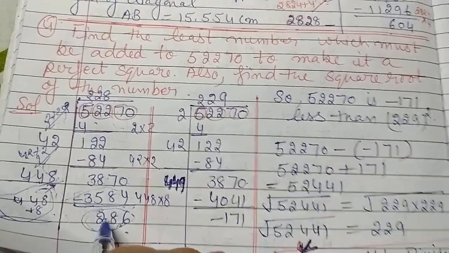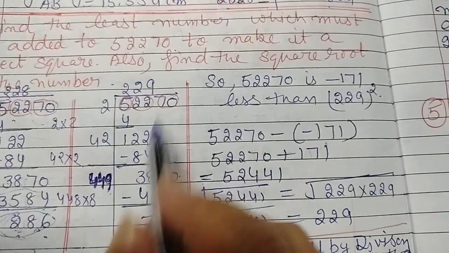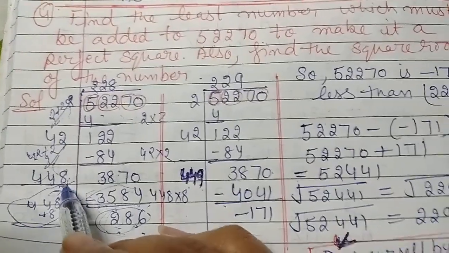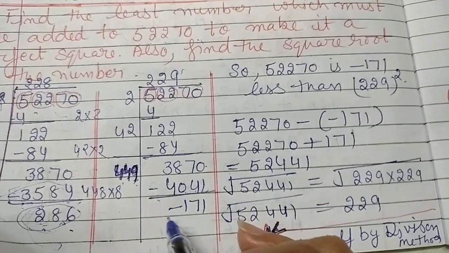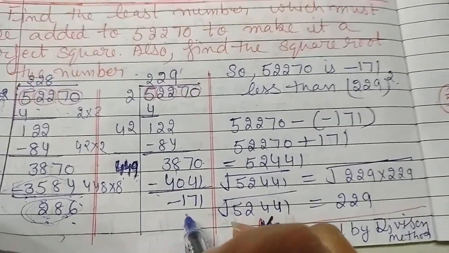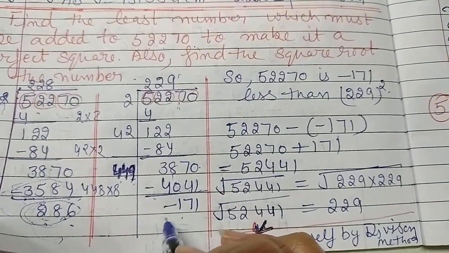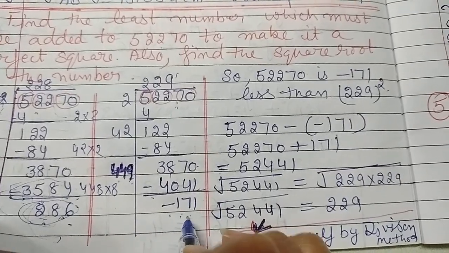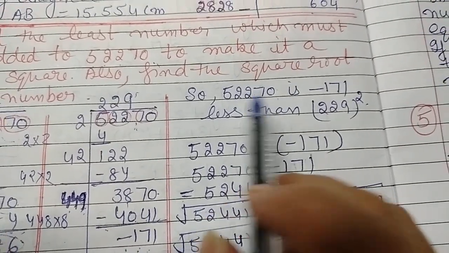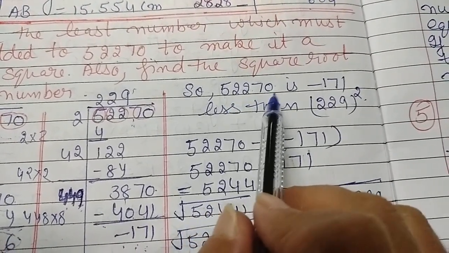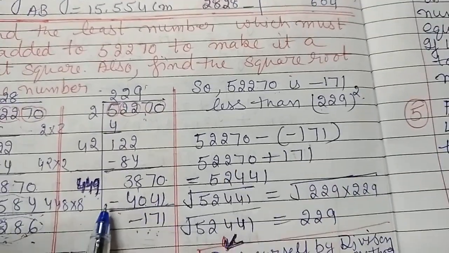But if we try again with this same square root, but instead of 8 we take a bigger number. Like here same division is there. If I instead of 8 take 9 here, that gives me 4041. Now we have to take a number greater than this, because we have to check what number should be added here to make it a perfect square. So when we subtract, I got the result minus 171. So after checking that, if we add 171 to 52,270, we get the perfect square of 229 whole square.